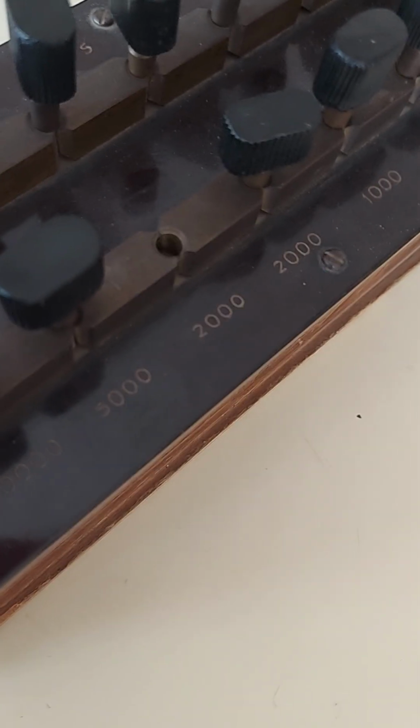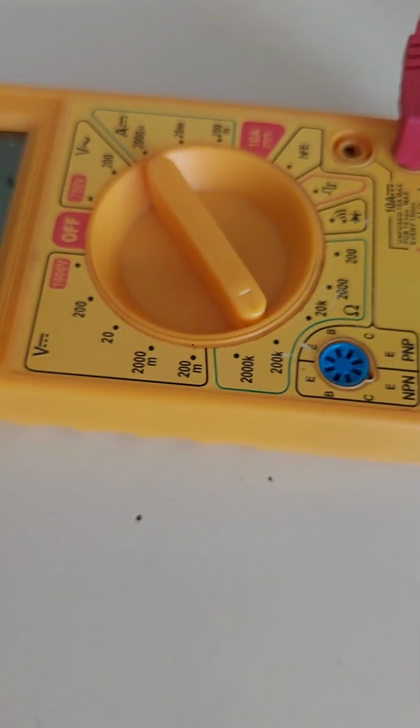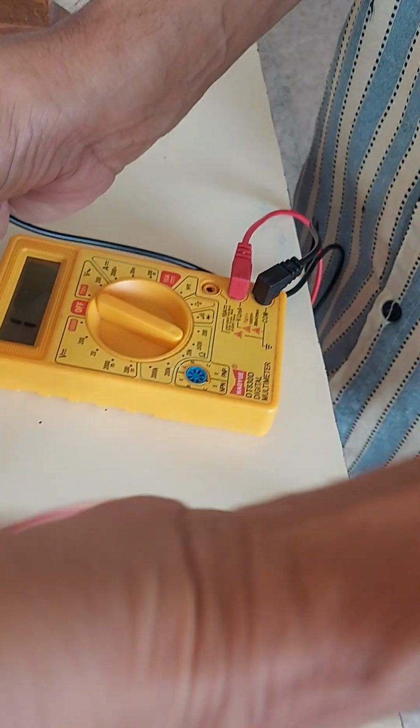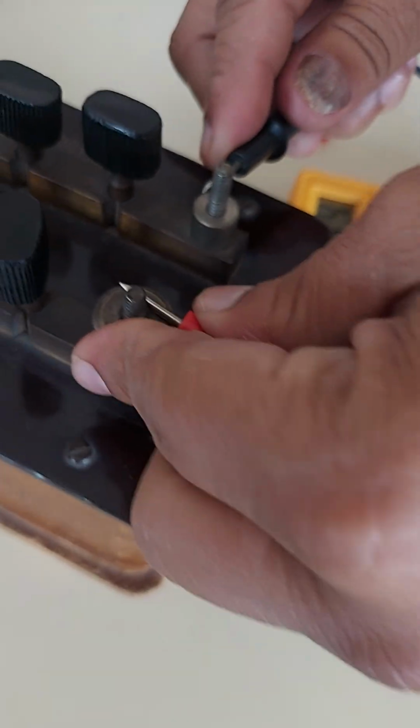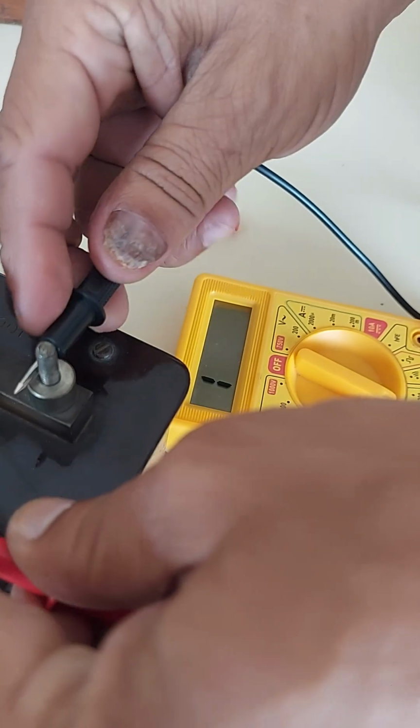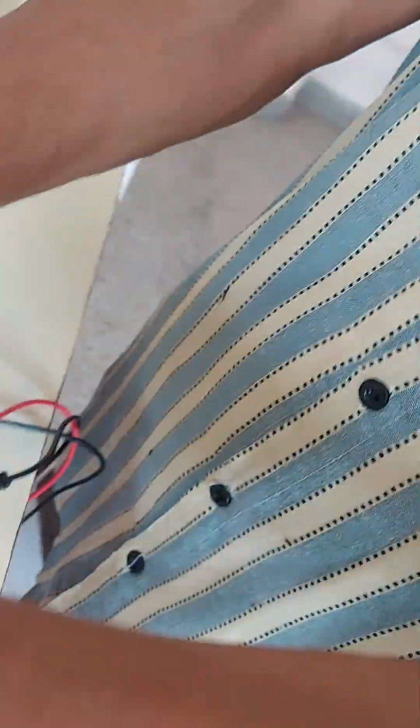Next is the resistance. Now I have taken out 2000 ohms from here, the 2000 ohm knob. So when you adjust the multimeter to the resistance at 2000, keep it at 2000. Okay. So once we connect it on the two terminals, you will see the reading. It keeps fluctuating.